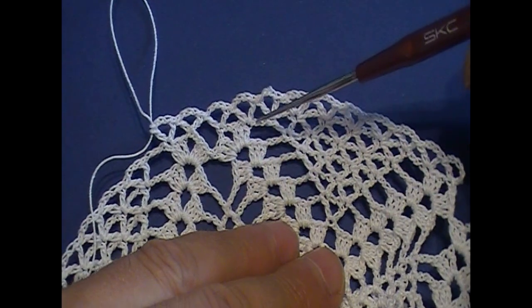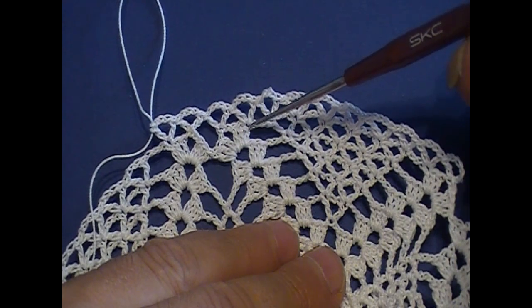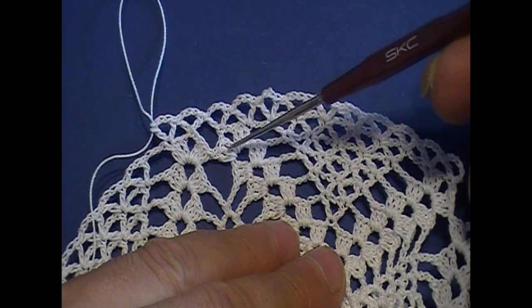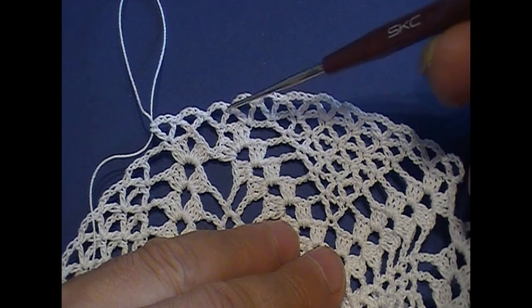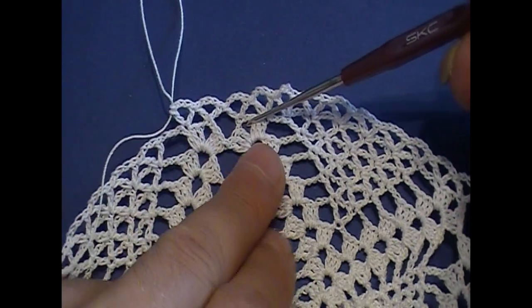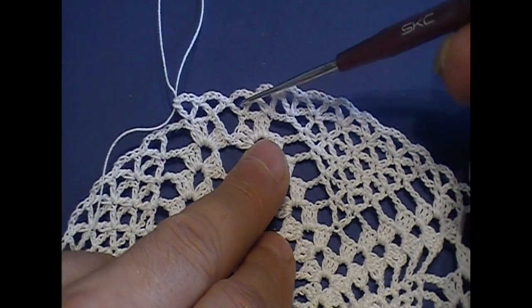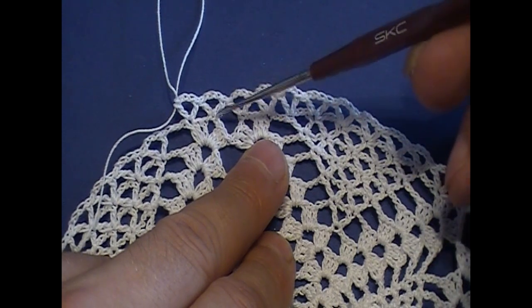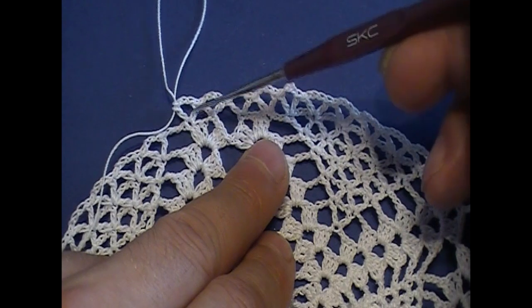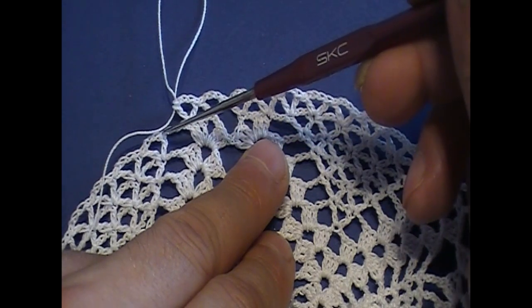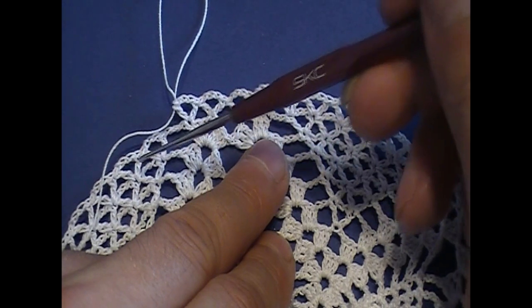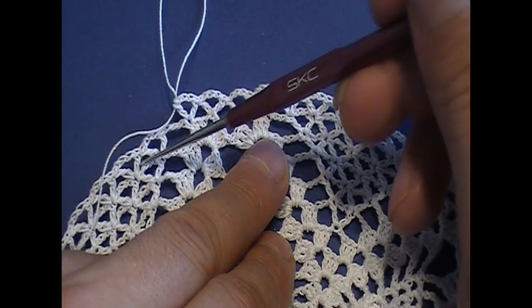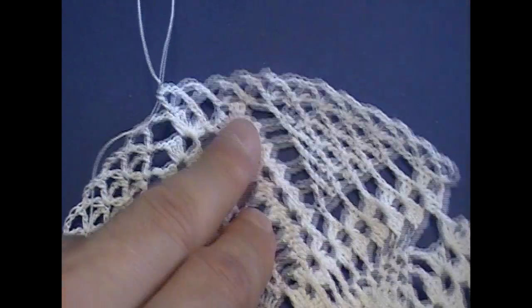Then we'll work a V-stitch into the first double crochet of a shell, then into the second chain of a shell, again into the middle of the next shell, and into the last double crochet, and again we'll work a V-stitch into the first, skip 1, into the second we'll work, and so on.